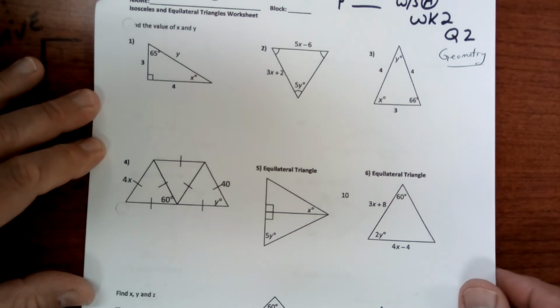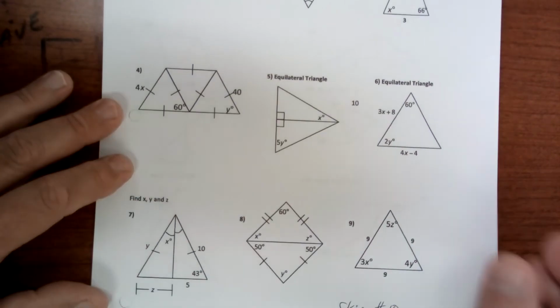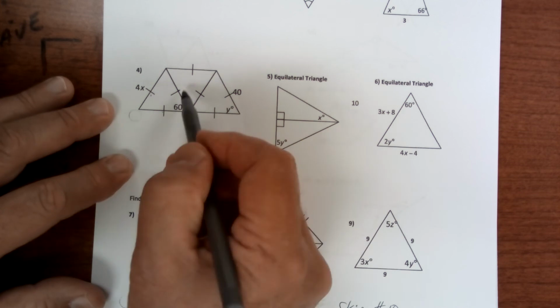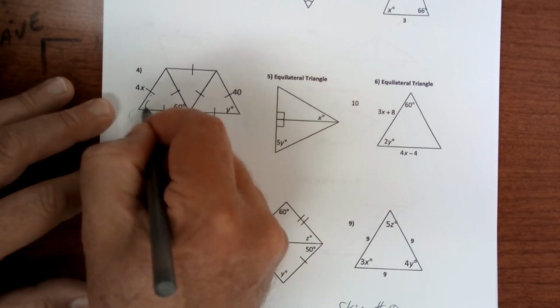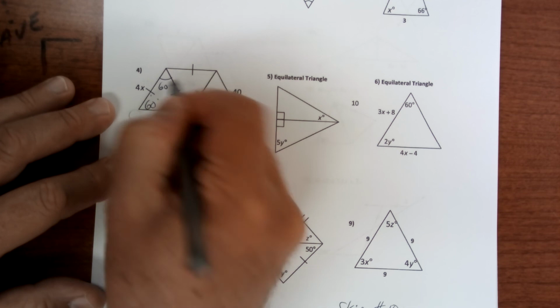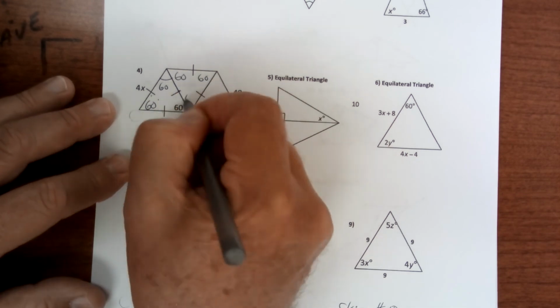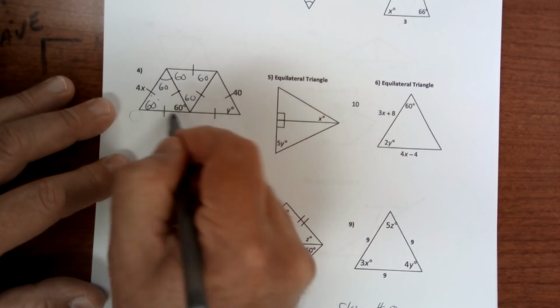Okay, so today you have a worksheet. And your worksheet looks like this. Take a look at this one right here. You see how this is an equilateral triangle? All the sides are equal here. So the angles are 60. This is 120, so the whole line is 180.